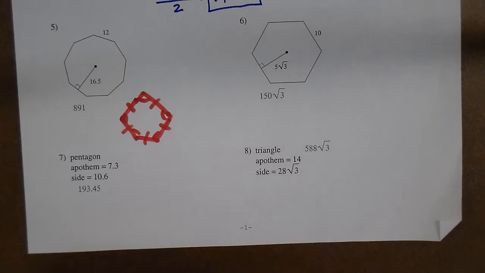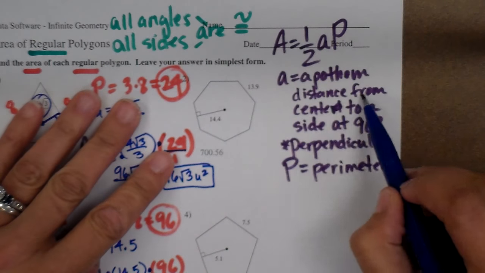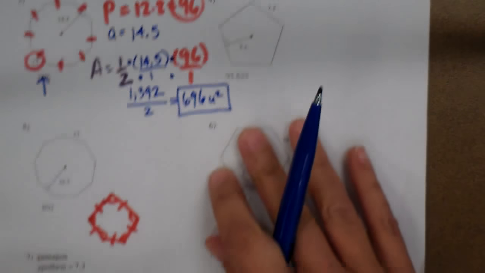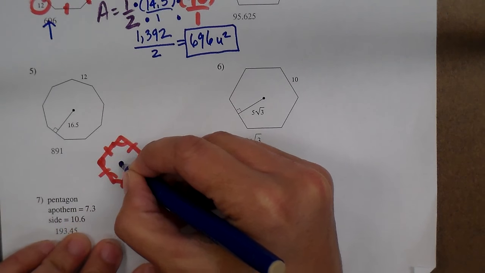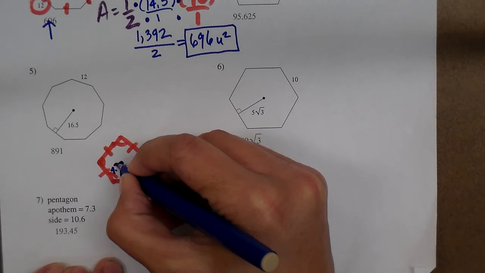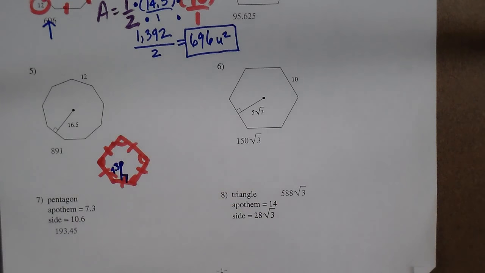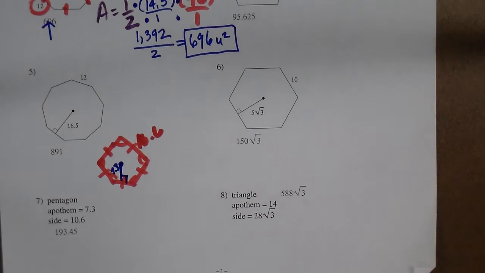The apothem for my pentagon, which I'm going to draw, and what is the apothem again? The apothem is the distance from the center to a side at 90. It's the perpendicular distance. So I'm going to draw my apothem here from the center of my pentagon to one side, doesn't matter which side, at 90 degrees, and that's 7.3. How long is each side of my pentagon? It's 10.6. So if one side is 10.6, that means all of them are 10.6.